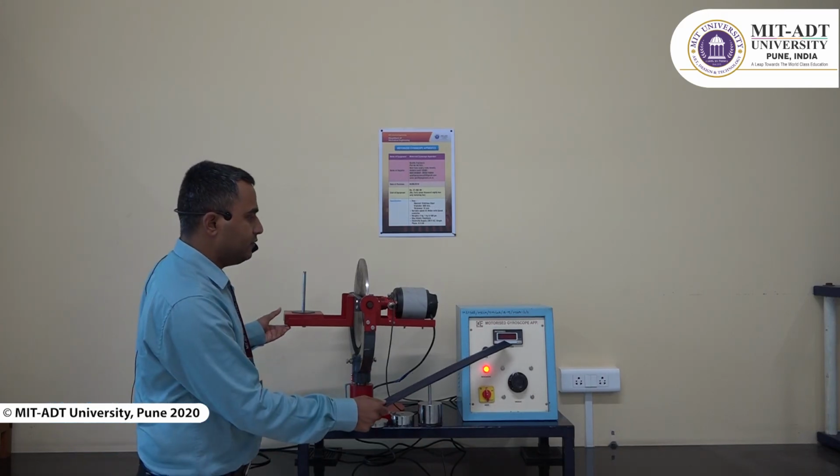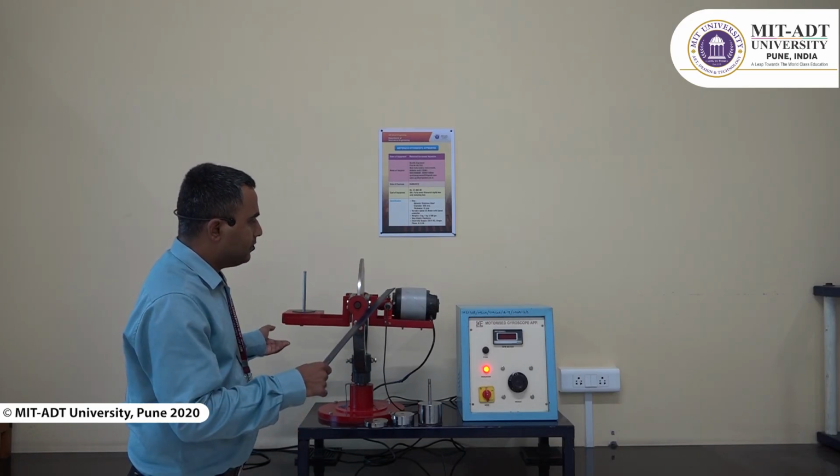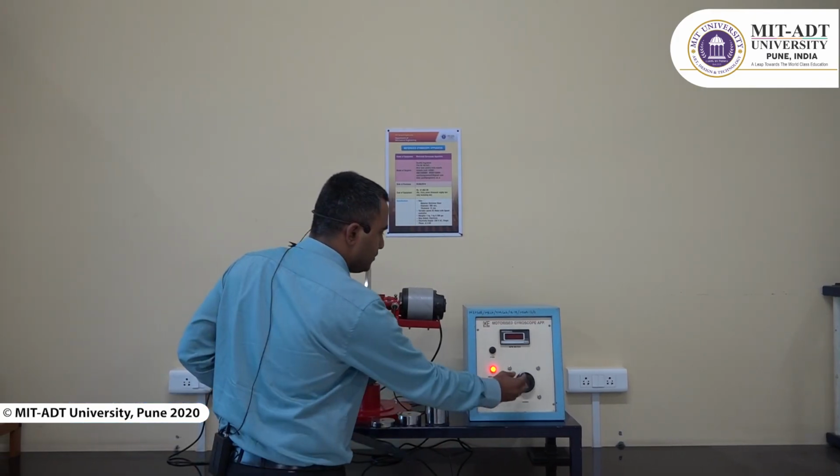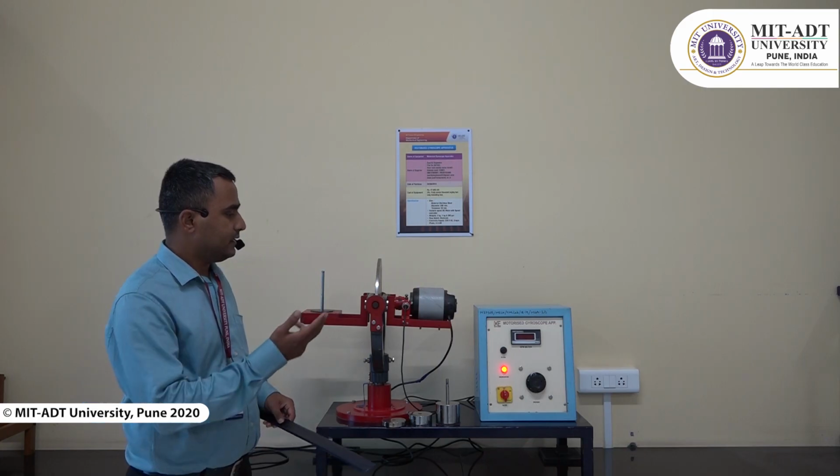That RPM is taken through a sensor, a tachometer. The speed of the motor is controlled with the help of this variable dimmerstat, with which we control the speed of the motor and hence the speed of the disc.